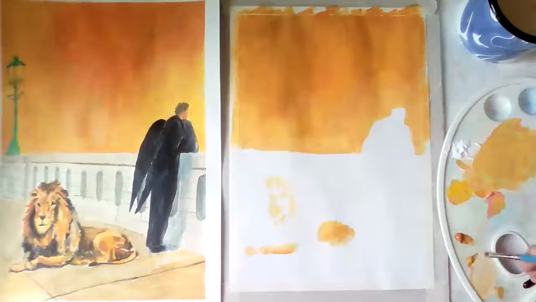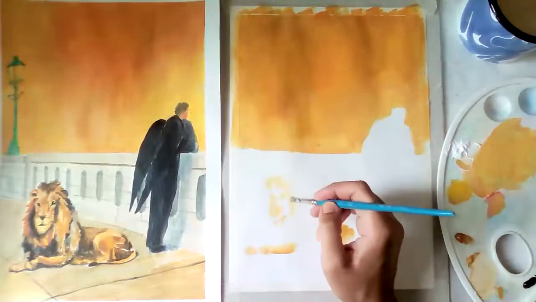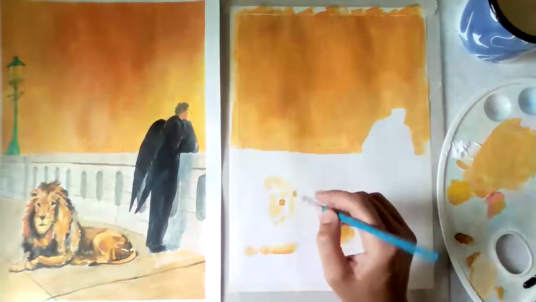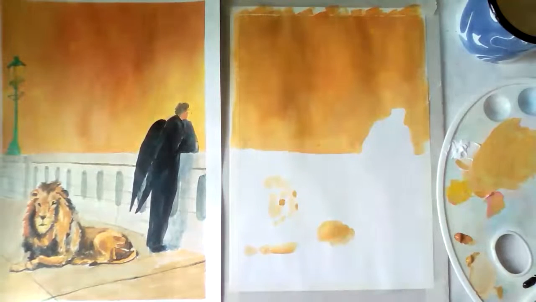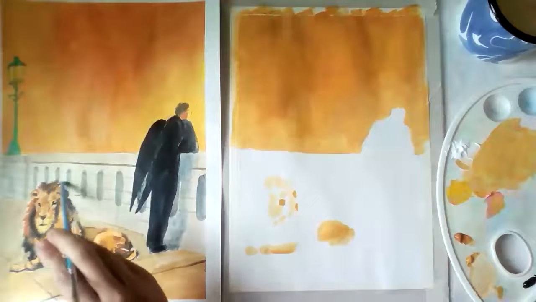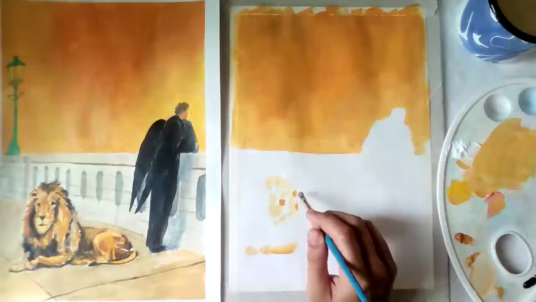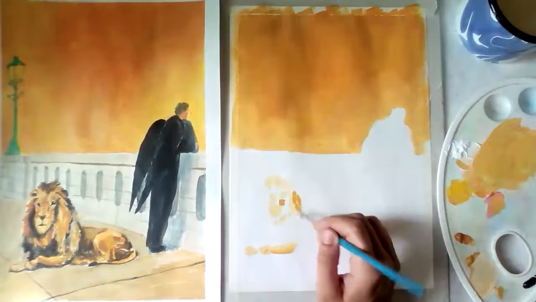Then I can move on, and I take my ochre without white and play around with it. So maybe some areas on the face as well, already some hair. And again, we see this side is a bit lighter, that side a bit more shadow, so on this side I can use a bit more.